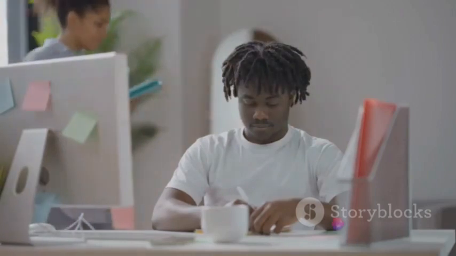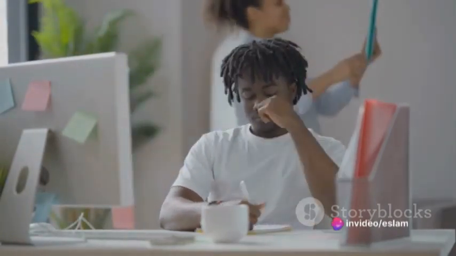Next, we move to scripting. This is where you lay out your thoughts and structure your video. Write a concise, engaging script that delivers your message effectively.